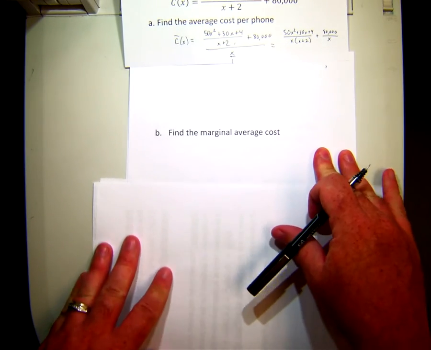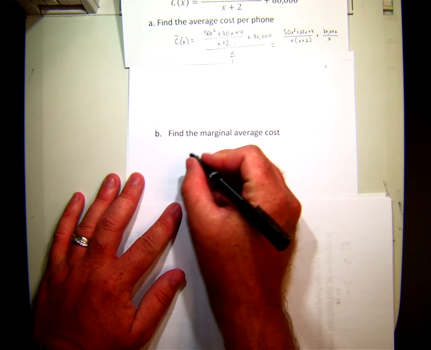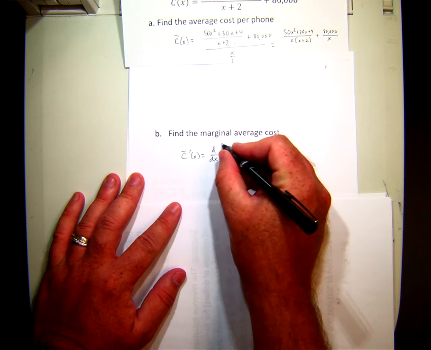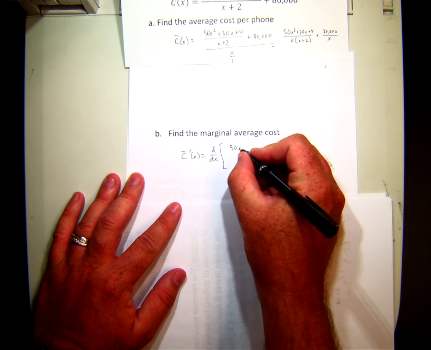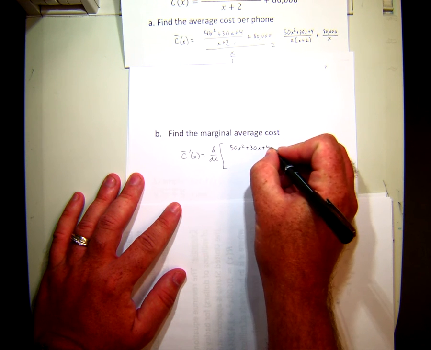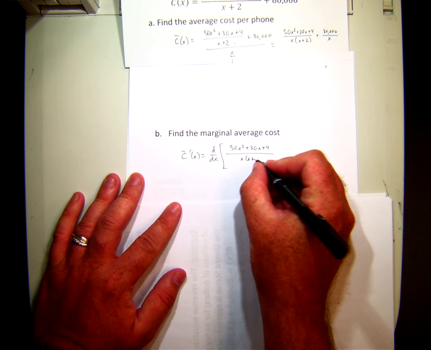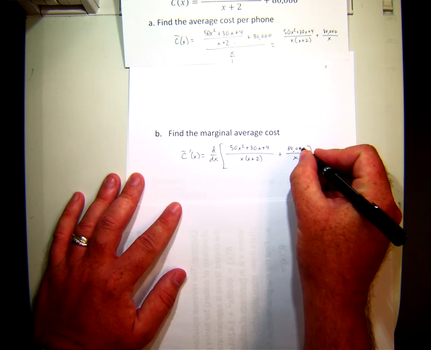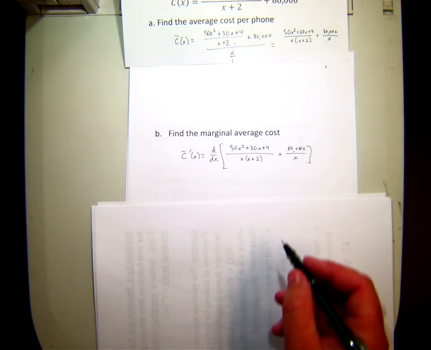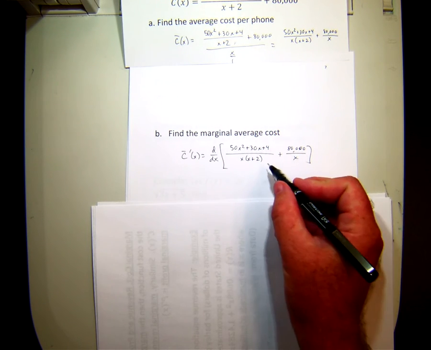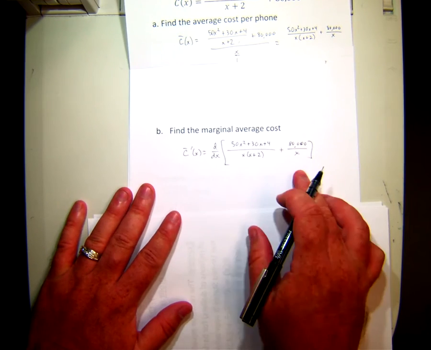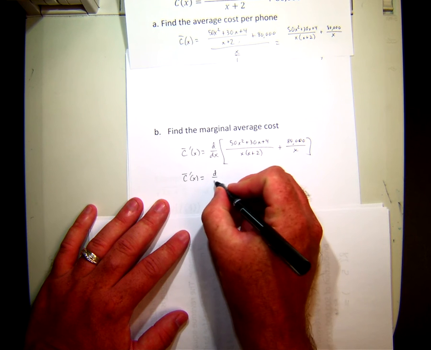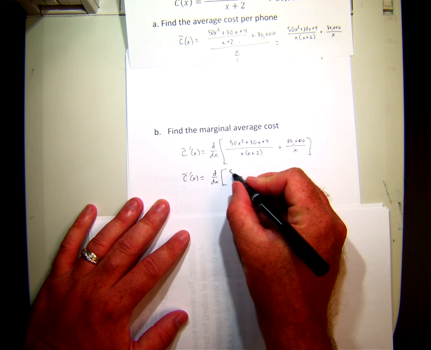Now, it also says find the marginal average cost. So let's take the derivative of this function. So that's C bar prime. That's the derivative of our function. So this is a long function. We're going to be here a long time taking the derivative of this. It may be worth it to go ahead and get that common denominator, add those together, so we only have one big fraction to deal with. So this is going to get complicated.